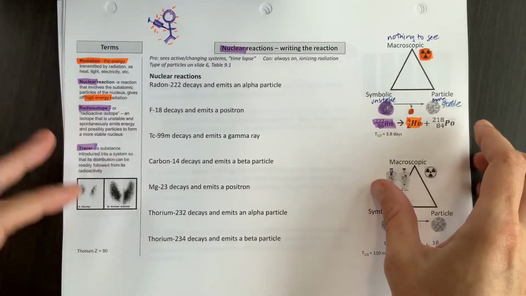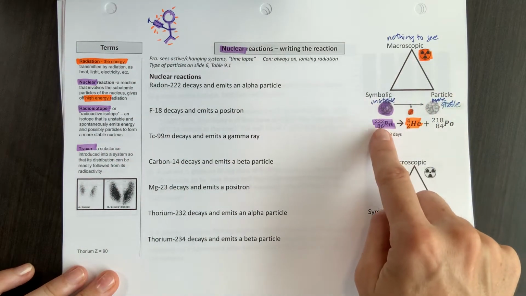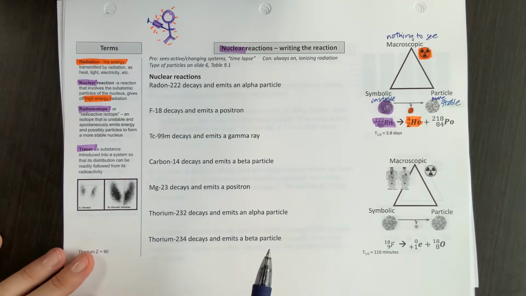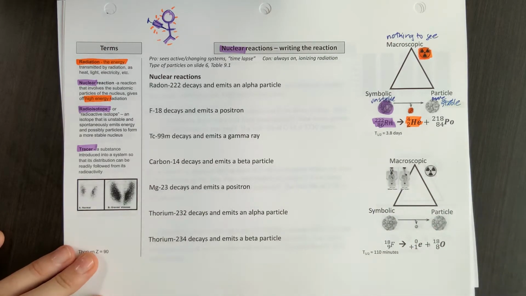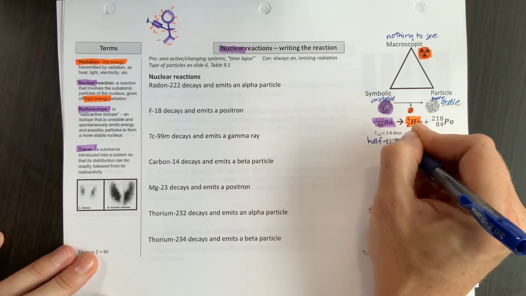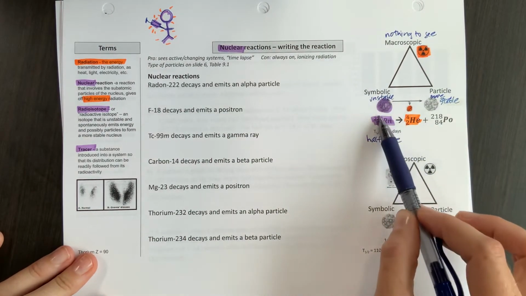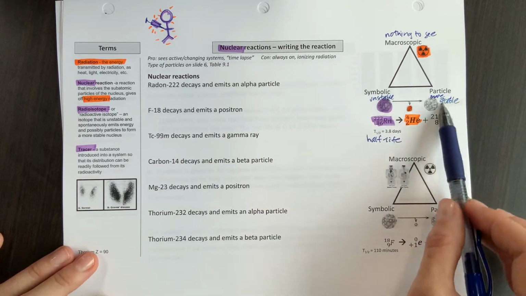All right, so our patient gets injected. Here's what they actually got injected with, the purple unstable, and now that's giving off this radiation. And one other thing to look at here is this T1/2, which we'll see in the next bit of lecturing, but T1/2 is the half-life, and this is going to be how long it takes half of that unstable substance to become more stable. So after 3.8 days, half of this is more stable.